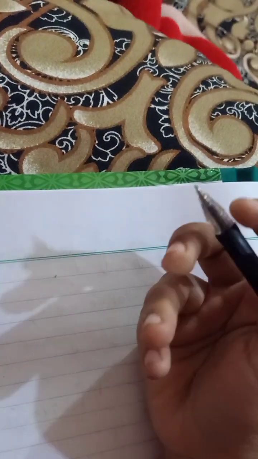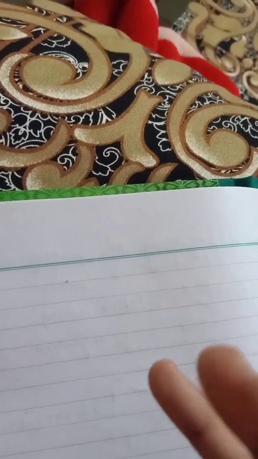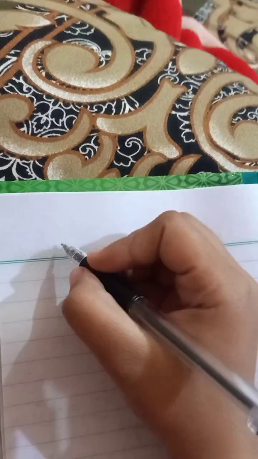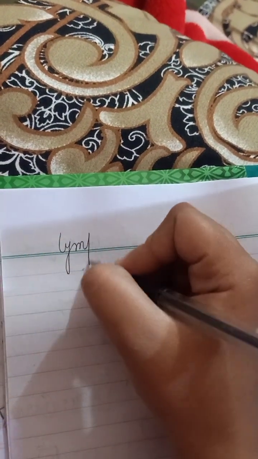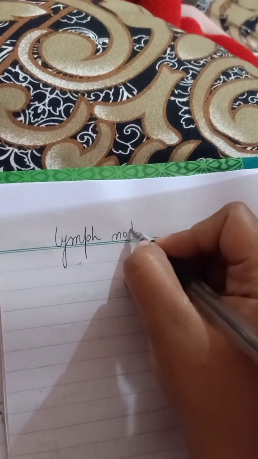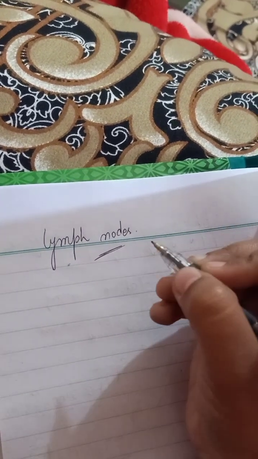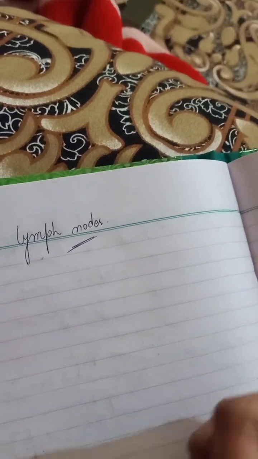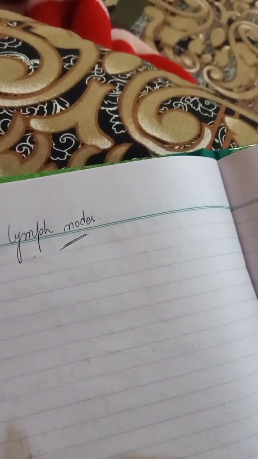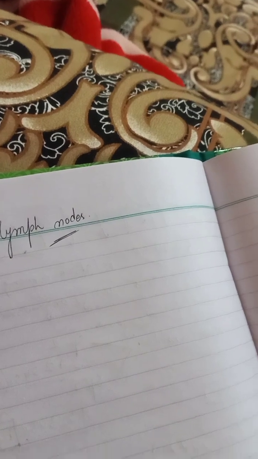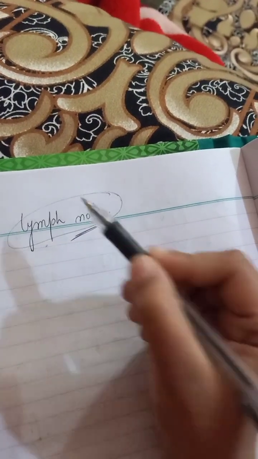So in this video we will discuss the lymph. This is part 2 of the lymphatic system. In this video we will talk about the lymph nodes. As you all know, in the previous video we discussed the lymphatic system, which includes the lymphatic vessels, lymphatic capillaries, ducts, and the last part was lymph nodes.